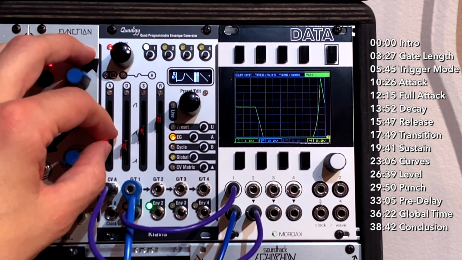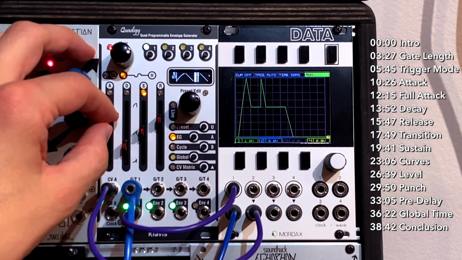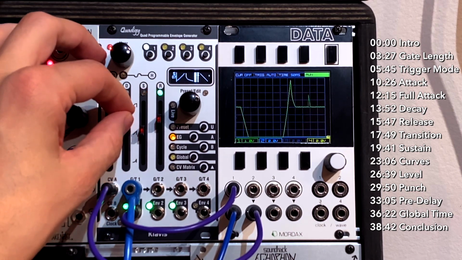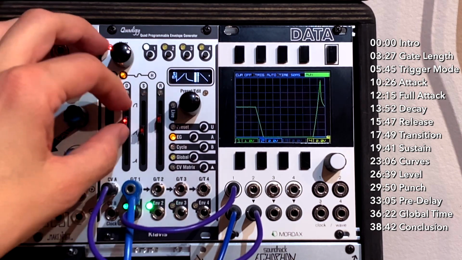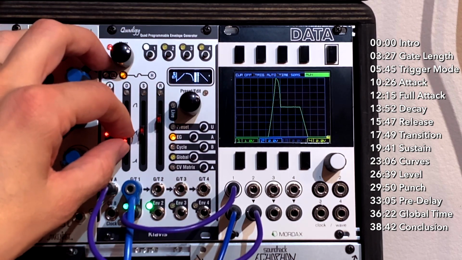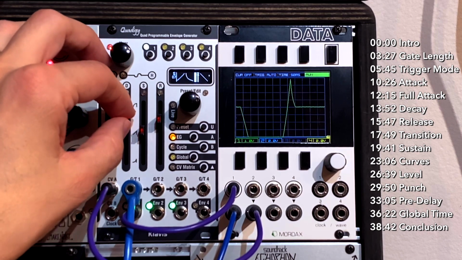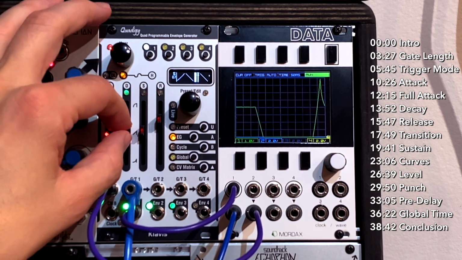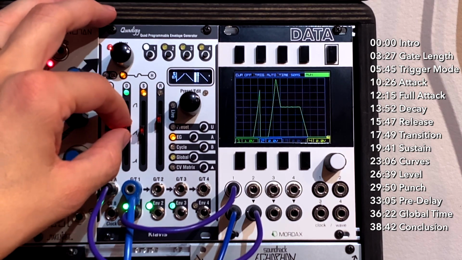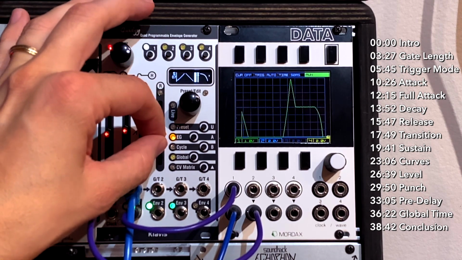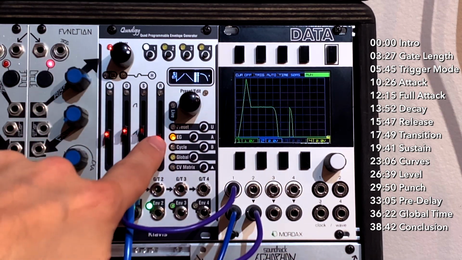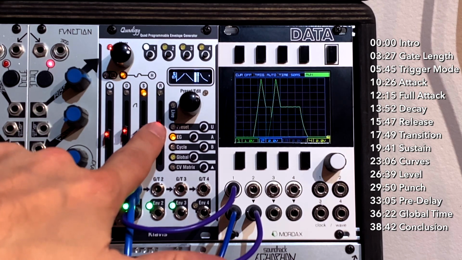So you can see here, I'm manipulating the curve shape of attack. Now I'm manipulating the decay curve. You can see in the screen and on the data trace how the waveform of my envelope is changing. Likewise, release. I can give it a shoulder like that, or I can make it concave.